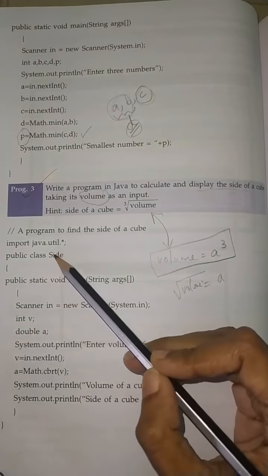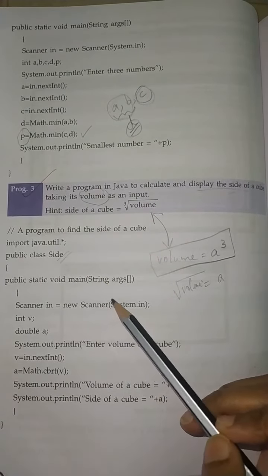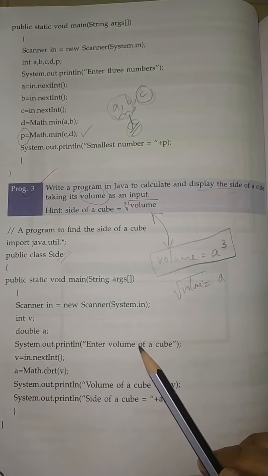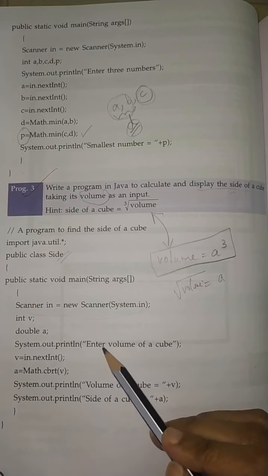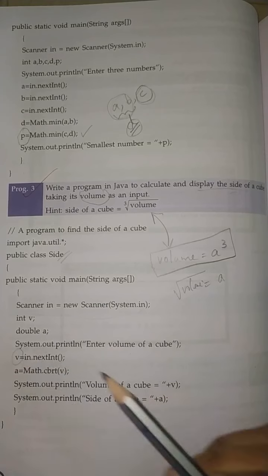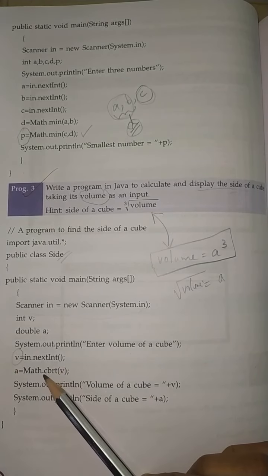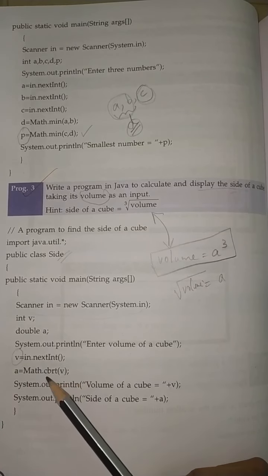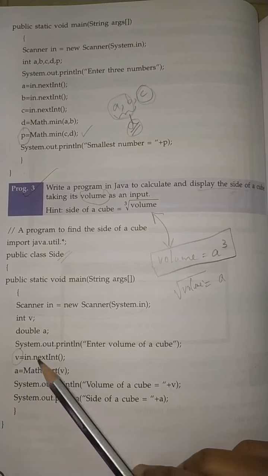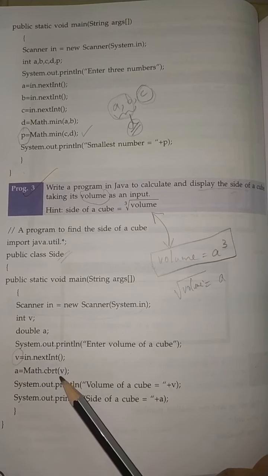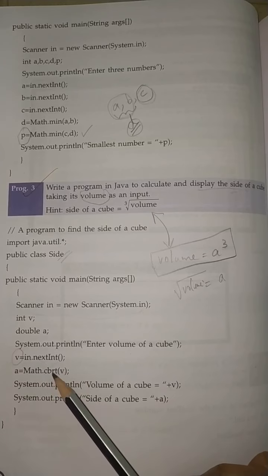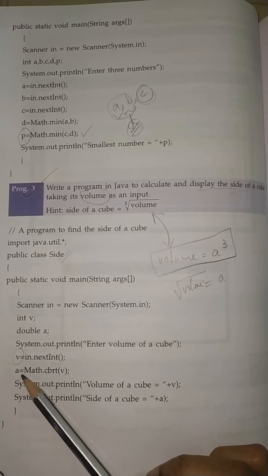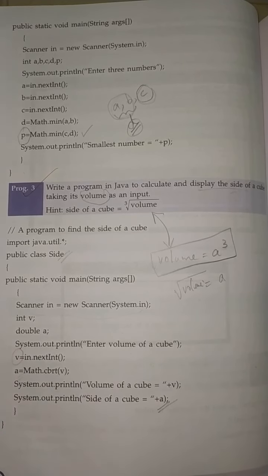So your class name is Side. Inside the main function, create a Scanner class statement, and you are entering the volume of a cube. The user is entering the volume. That one is accepting and storing it in which variable? V variable. Now you can start the calculation by finding the cube root of this variable, volume. This is the mathematical function used to find the cube root of a value. That means Math.cbrt, and this calculation you can store in a new variable called A, and finally you can print it.